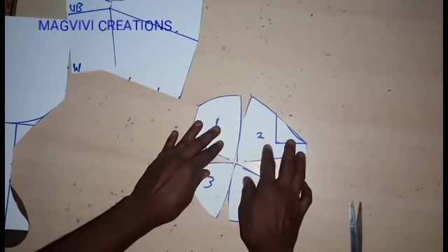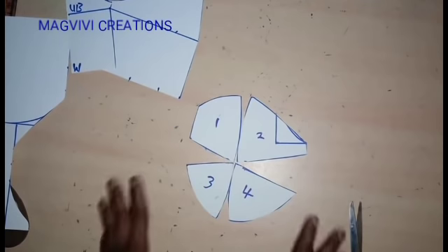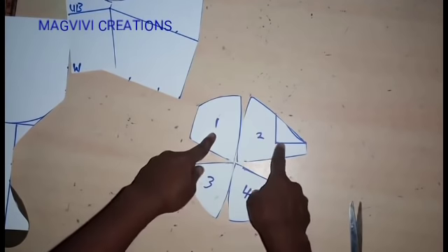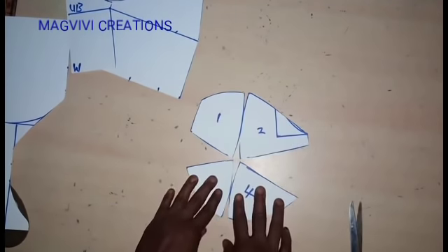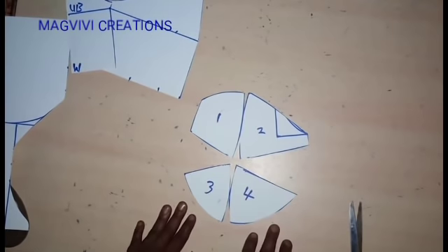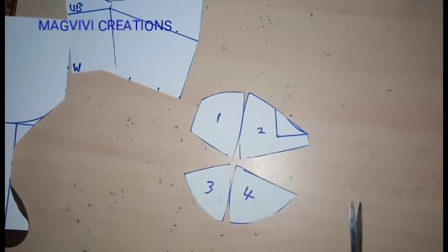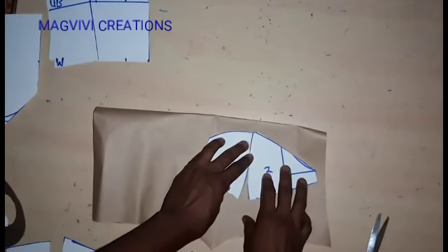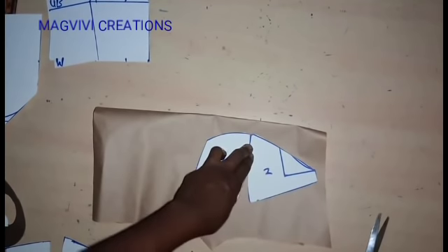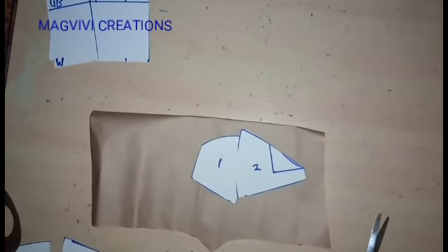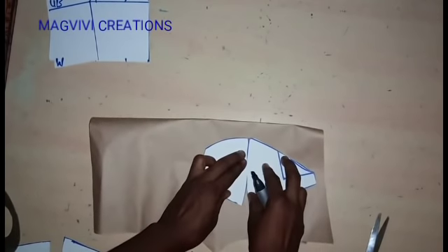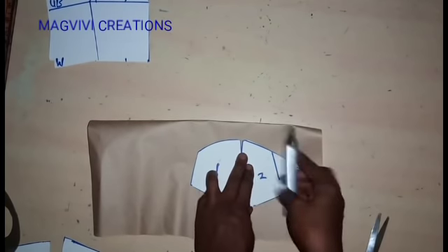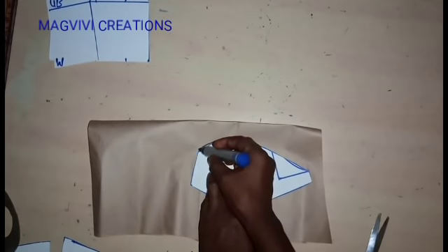Now we are not going to use this the way it is. You're going to transfer it to another pattern or to another paper as just 2 panels. So this one will be joined together as 1 panel, and the lower one will be joined together as 1 panel. So you have 2 panels, okay? Let me transfer it. You just place it like so and you trace it out. This is how you trace it. I place my paper on fold so that I can have the 2 cups. Then you just trace out like so.